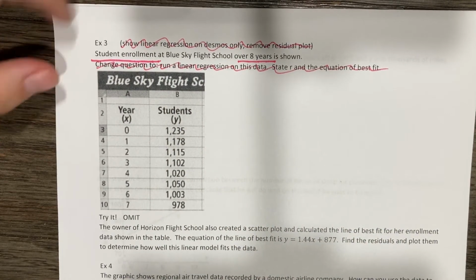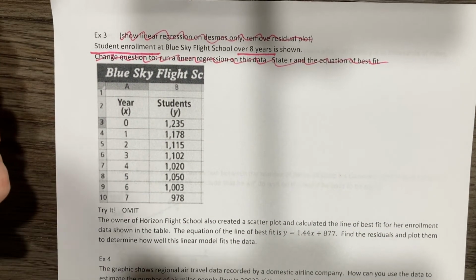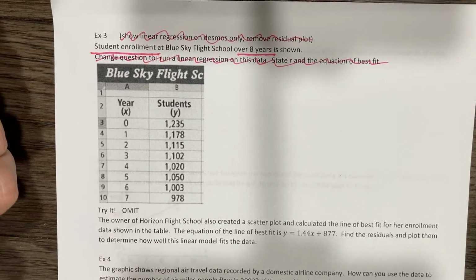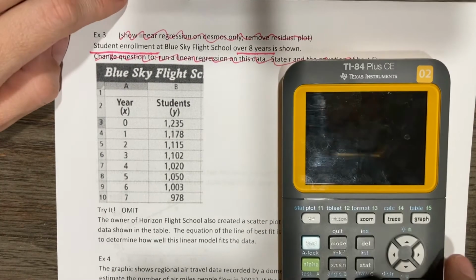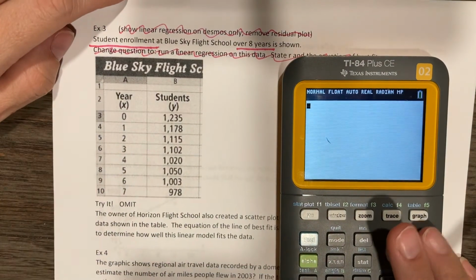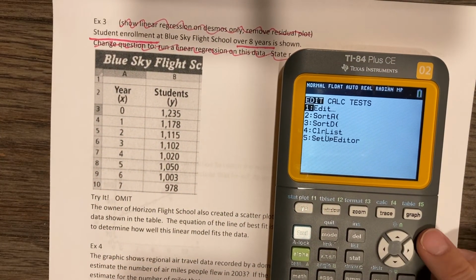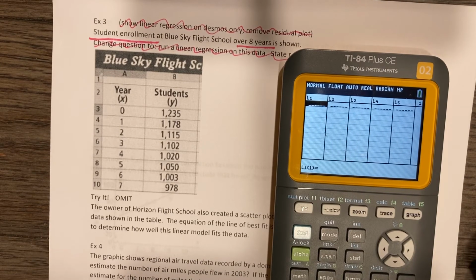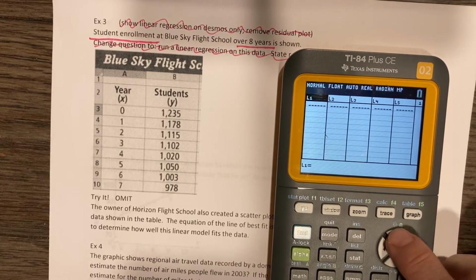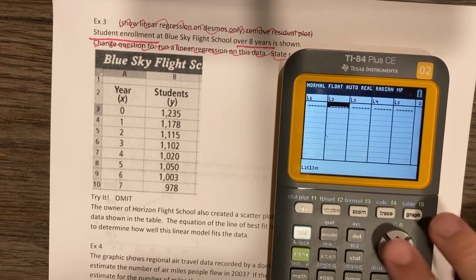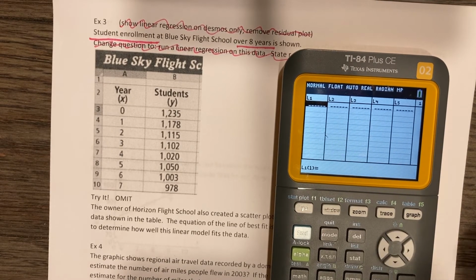What we're going to do is we're just going to practice putting this into our calculator to find the residual. So turn your calculator on, go to Stat, Edit, and in List 1, if you haven't already, clear it, and clear List 2, and type in this data.